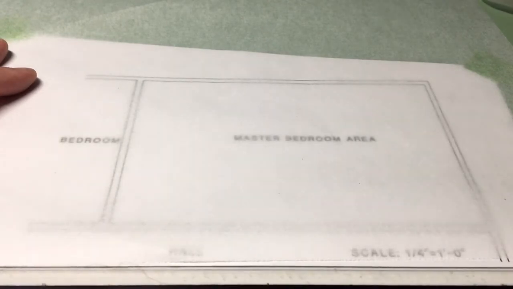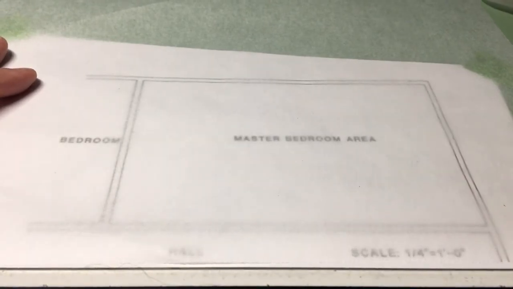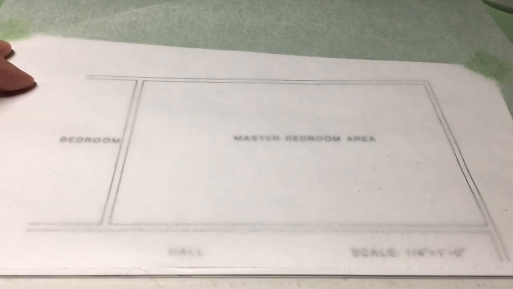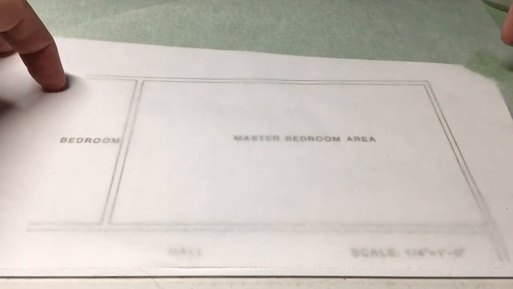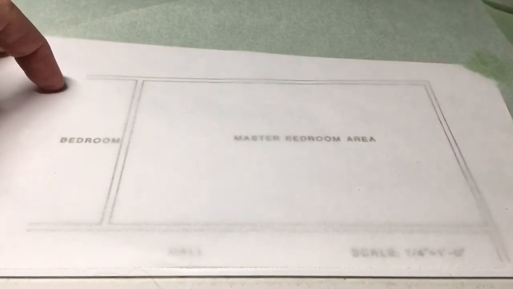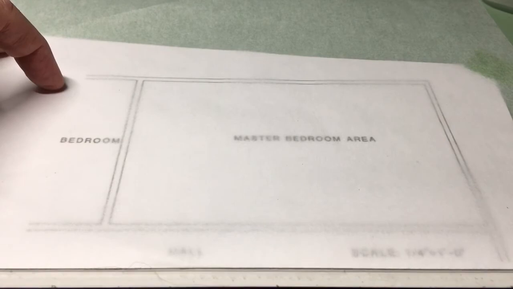So then I'm going to take my parallel arm, or my T-square, and I will align my edge of the sheet of the vellum paper that I'm going to be drawing on so that it's lined up with my T-square. That way my new drawing, the floor plan, will be square to the paper that I'm drawing on. So once I have that lined up, then I can tape that piece of paper down.